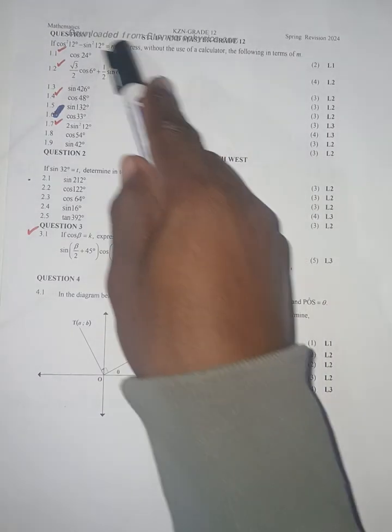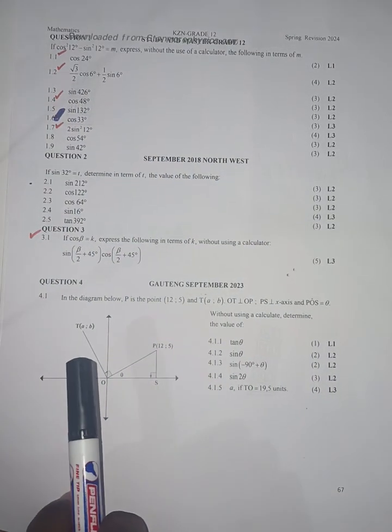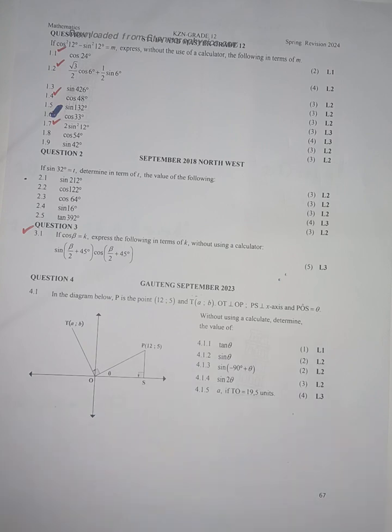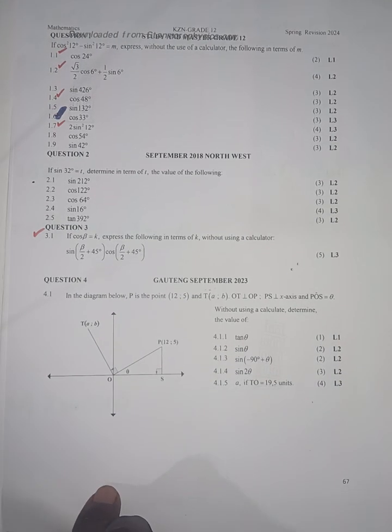So I'm actually just going to do the first one, the second, and also the fourth one, and of course the seventh, 1.7 in this case. I would pause and you try, and then you can watch the solutions.